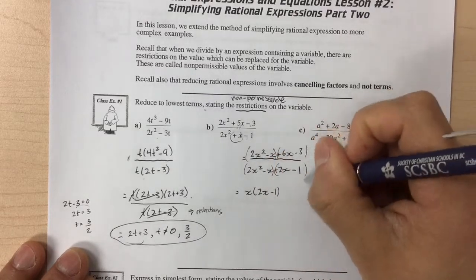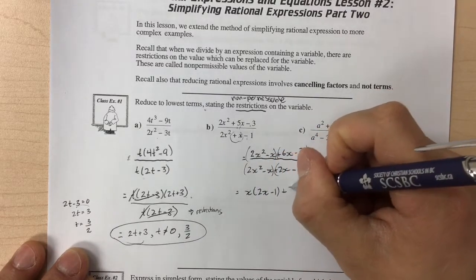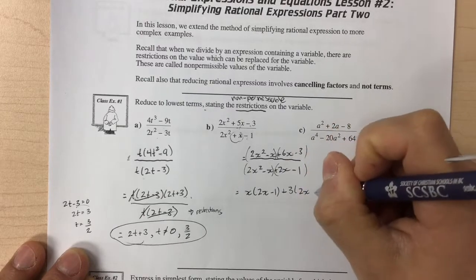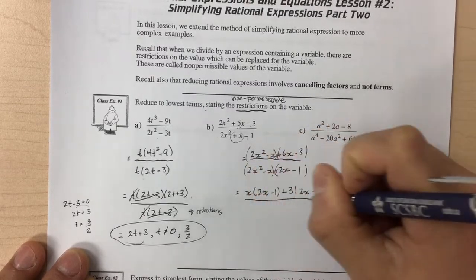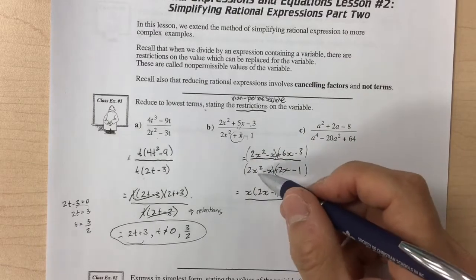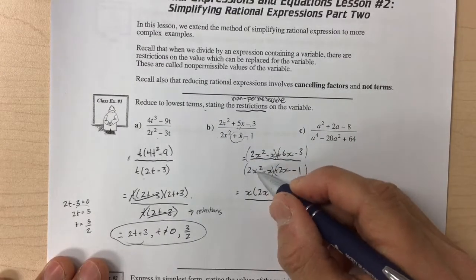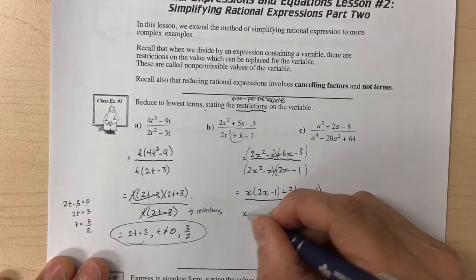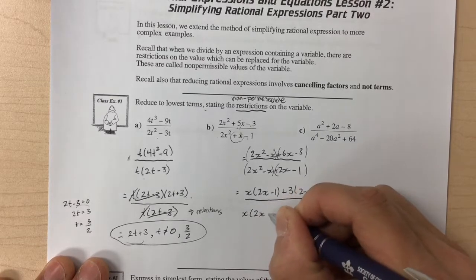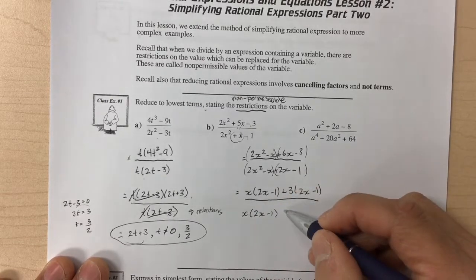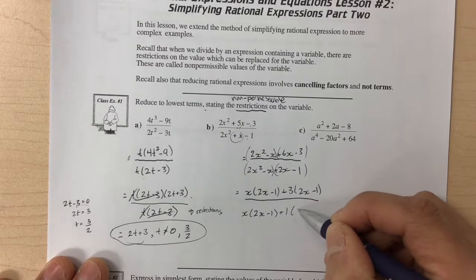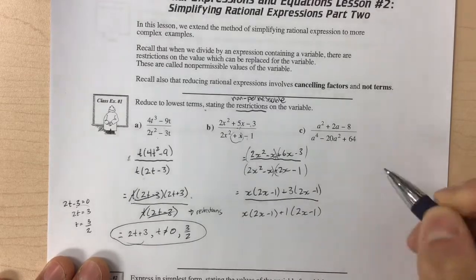And from 6x minus 3, I can pull out a 3, leaving me with 2x minus 1. On my denominator side, I can take out another x, leaving me with x times 2x minus 1. And on the bottom here, I can take out a positive 1, leaving me with 2x minus 1.